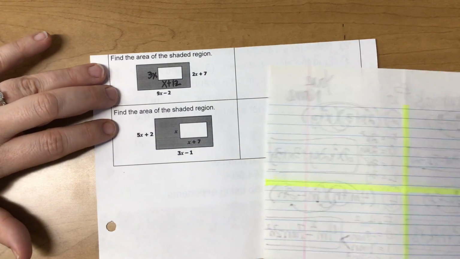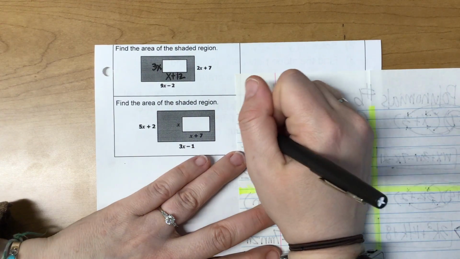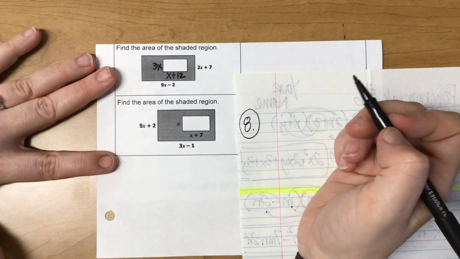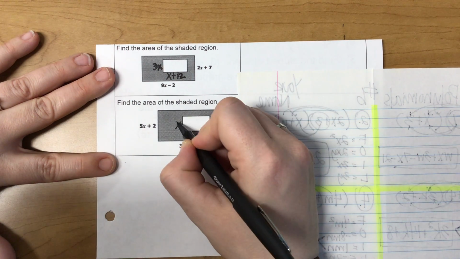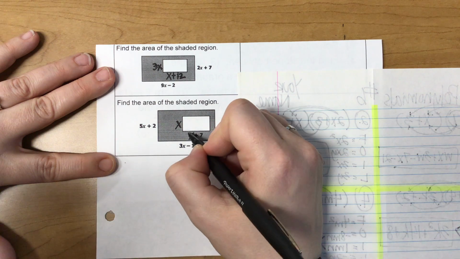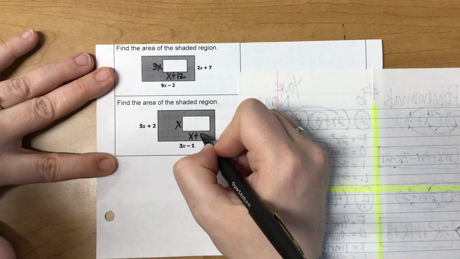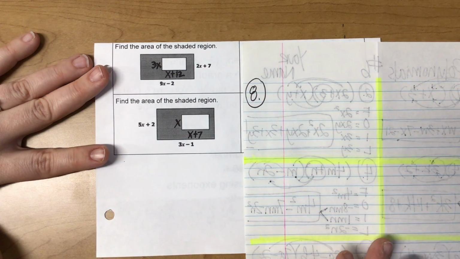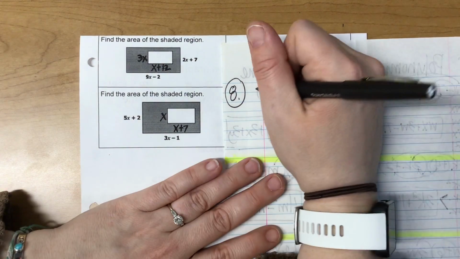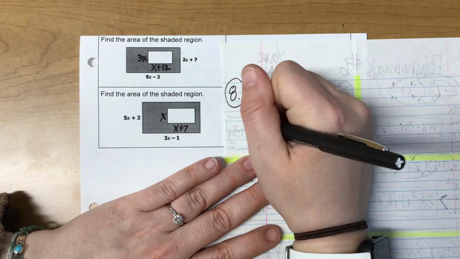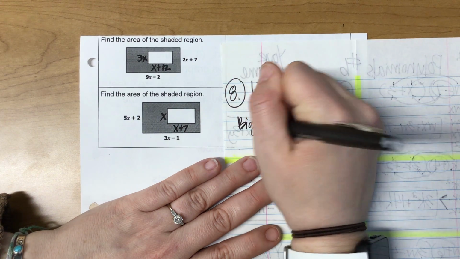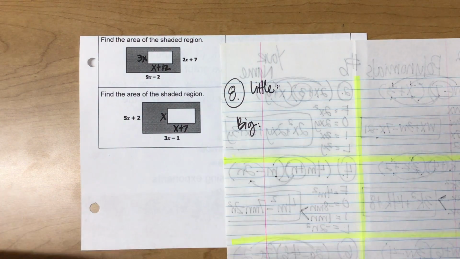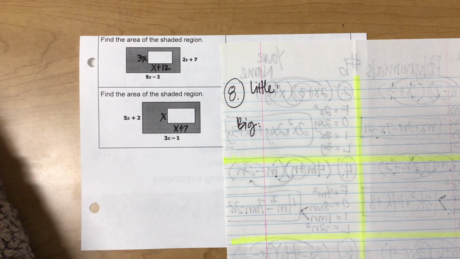Same process for problem number 8. Try it out. Set it up, try it out. Find the area of the little rectangle, find the area of the big rectangle, and then subtract. See how far you can get.